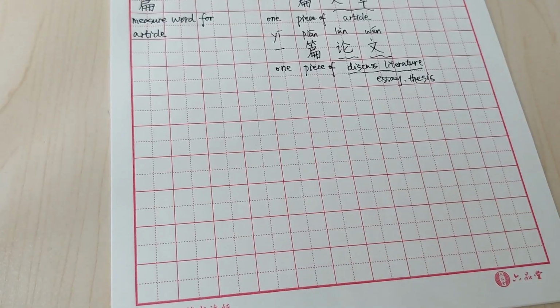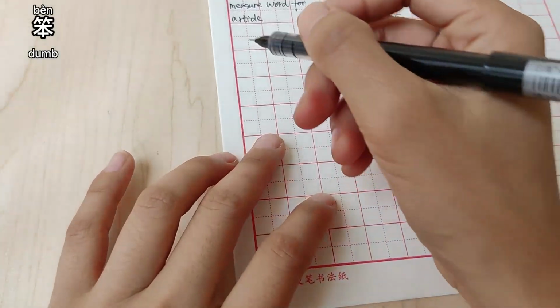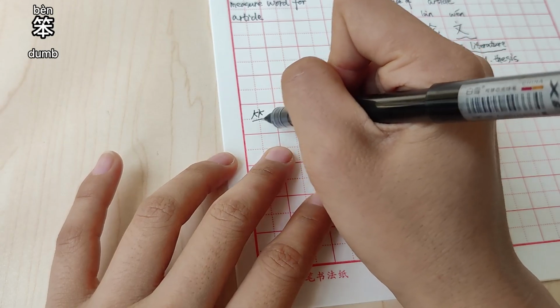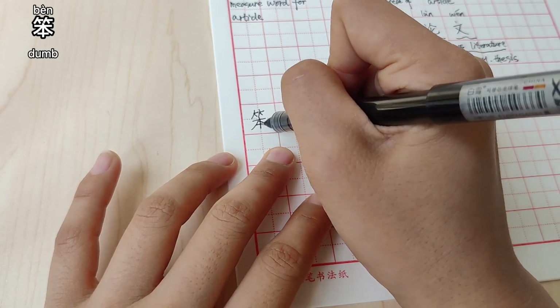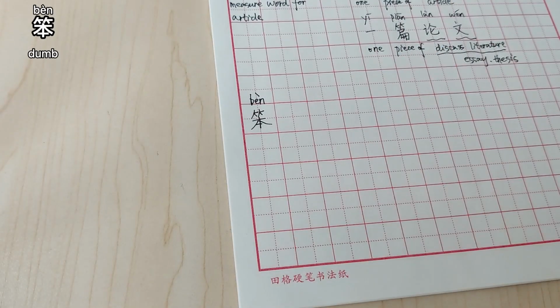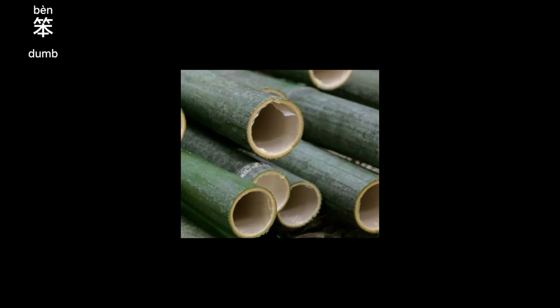The last example of today. 笨. Based on what I learned, the 笨 used to refer to the white skin inside the bamboo. I'm not sure if you've ever seen some fresh growing bamboo, and if you chop the bamboo, you will see this white skin inside the bamboo.